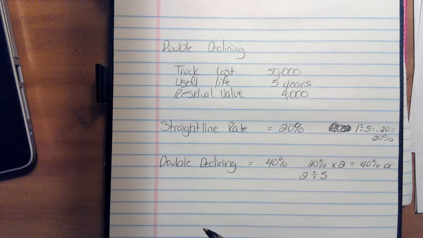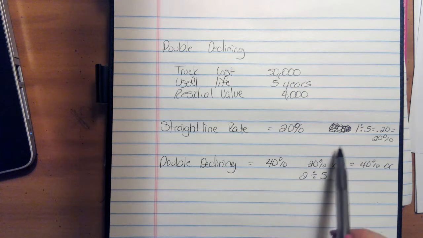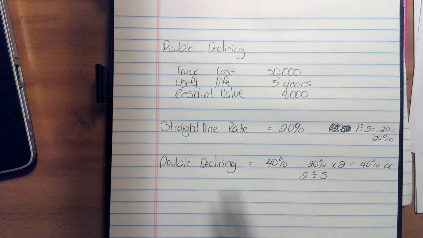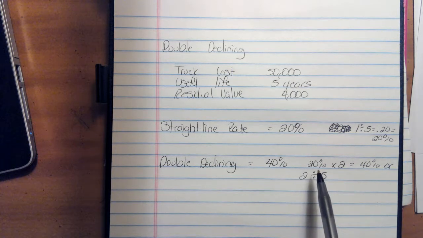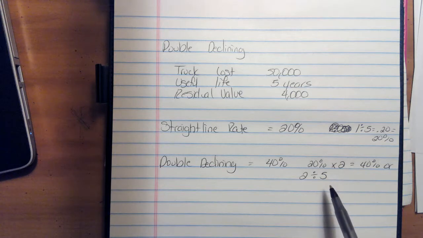So to determine what we're going to do for double declining, again, we have to determine the straight line rate. We take 1 divided by 5 equals 0.20, which is 20%. For double declining, we're going to take the 20% multiplied by 2 and gives us 40%, or you can do 2 divided by 5 and it still gives you 40%.